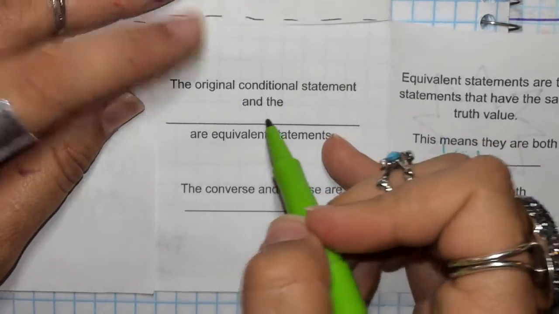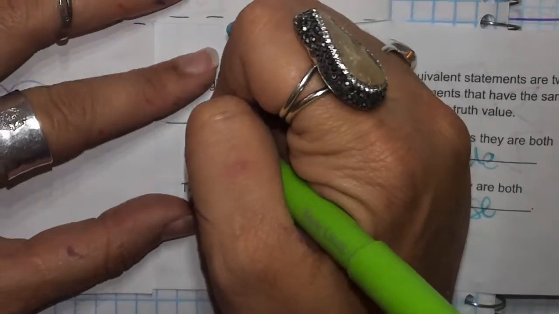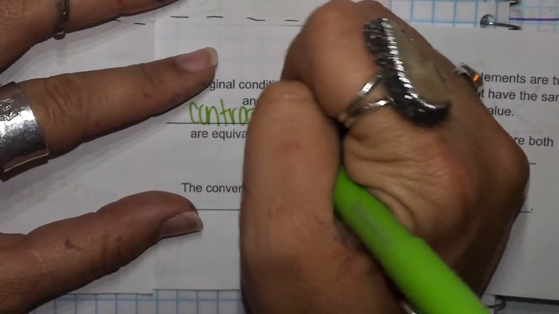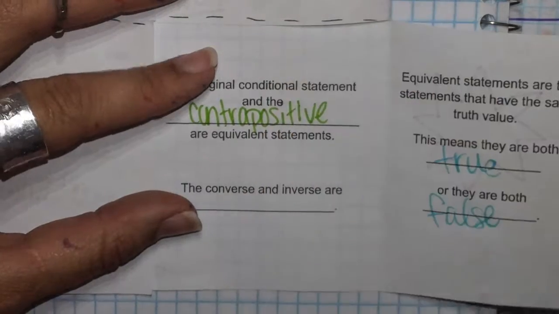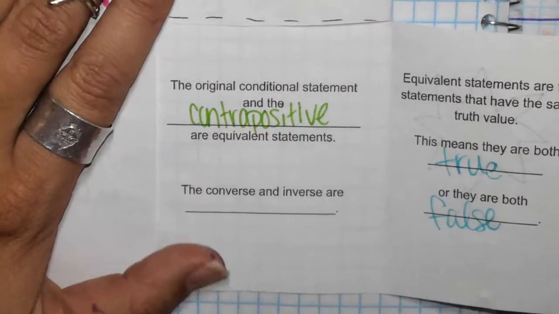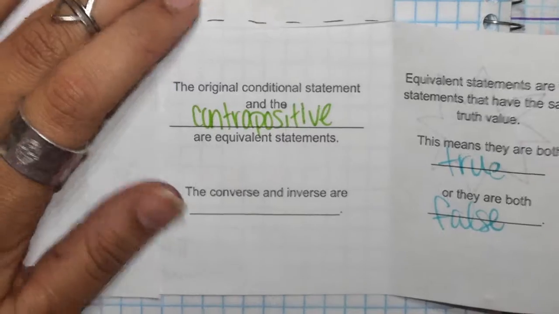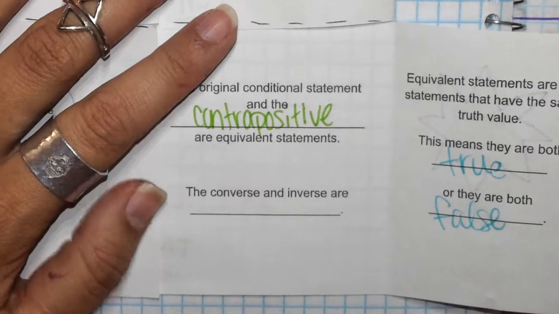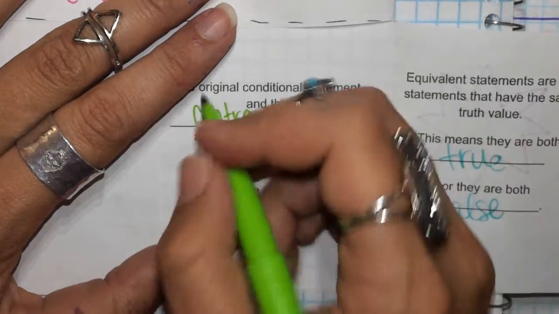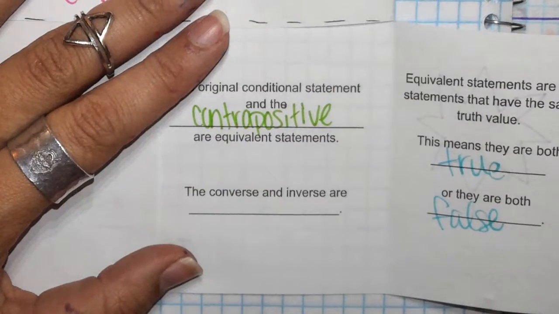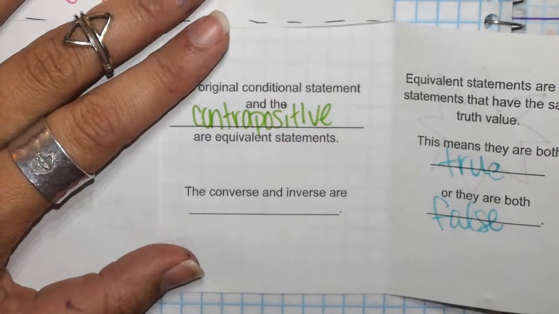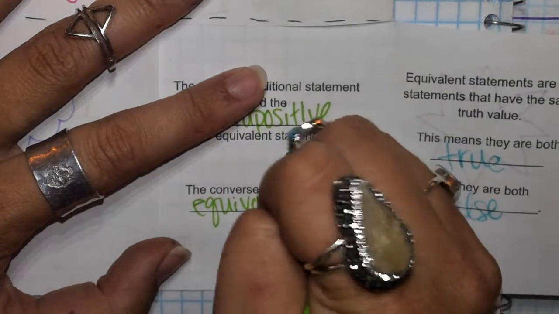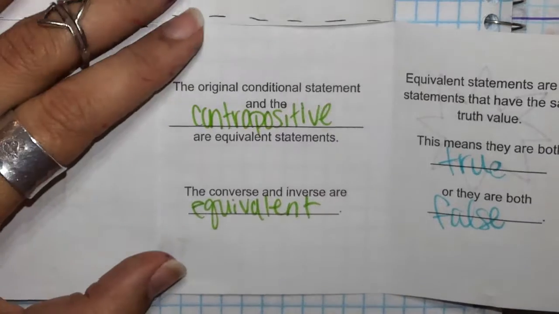Alright, the original conditional statement and the contrapositive are equivalent statements, which means they have the same truth value. The converse and inverse are equivalent statements. Or just equivalent, because we don't have a lot of room to write there.